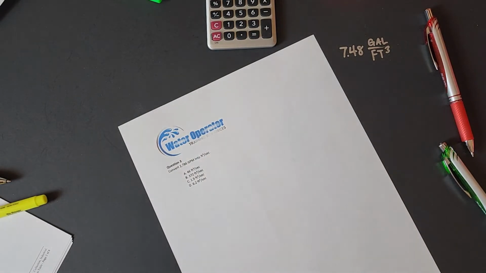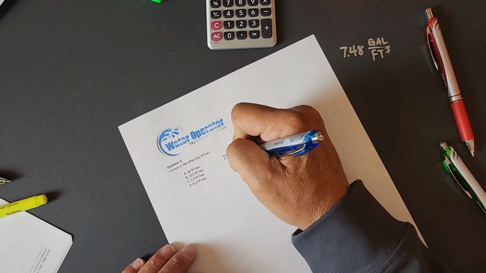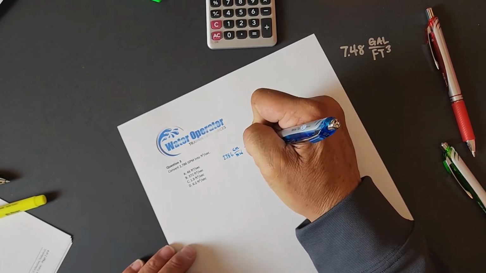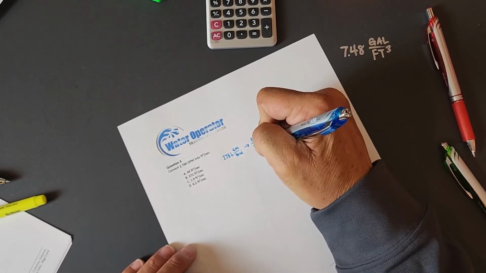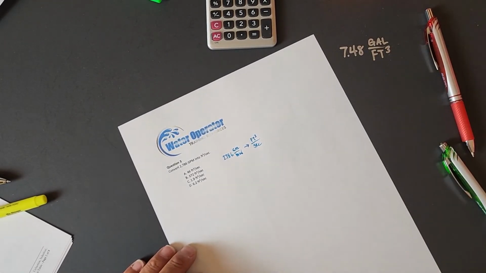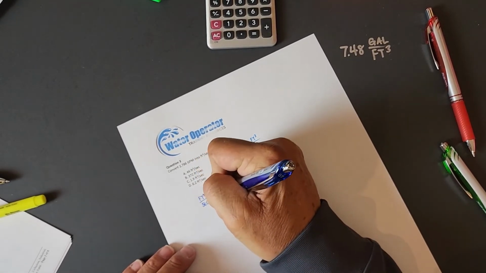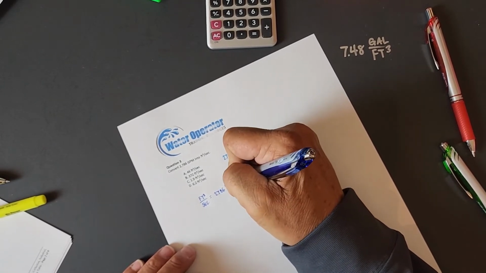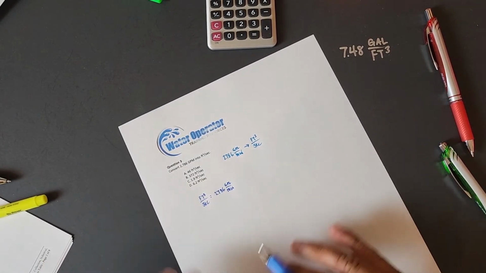Question number 3. We want to convert 2,786 gallons per minute into cubic feet per second. So let's start with cubic feet per second equals 2,786 gallons per minute. We know that's not true. That's not a true statement.